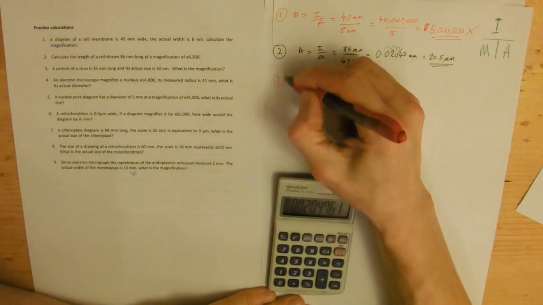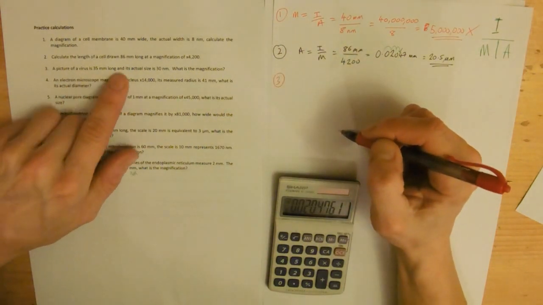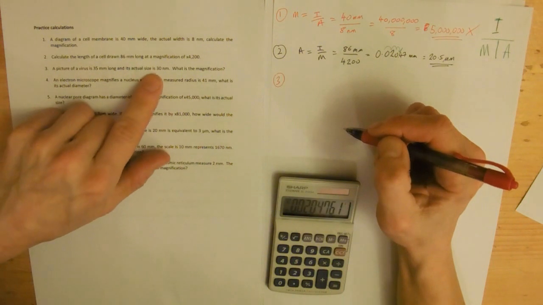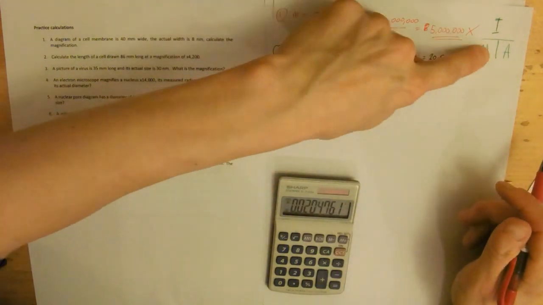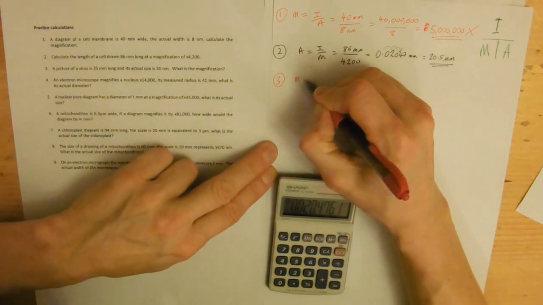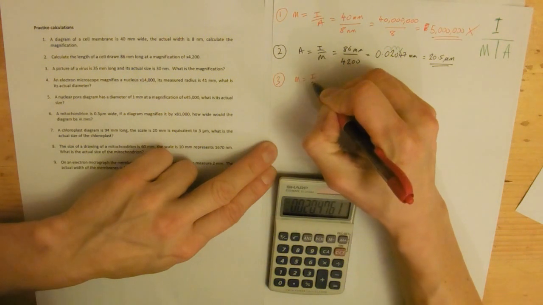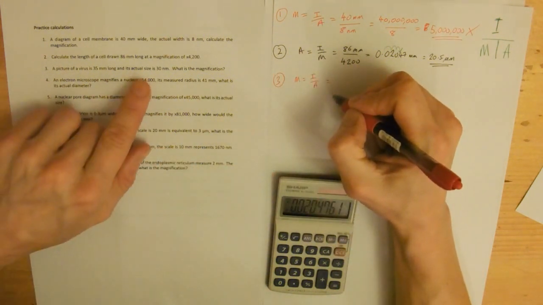Question 3. The picture, so that's going to be the image. We've got actual size of the virus. What is the magnification? So cover up the magnification. M is I over A. Magnification is image over actual. What's our image?